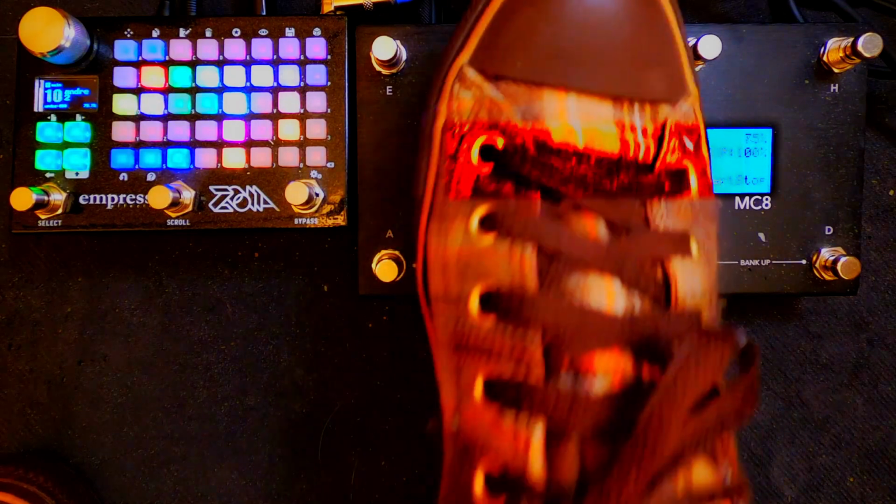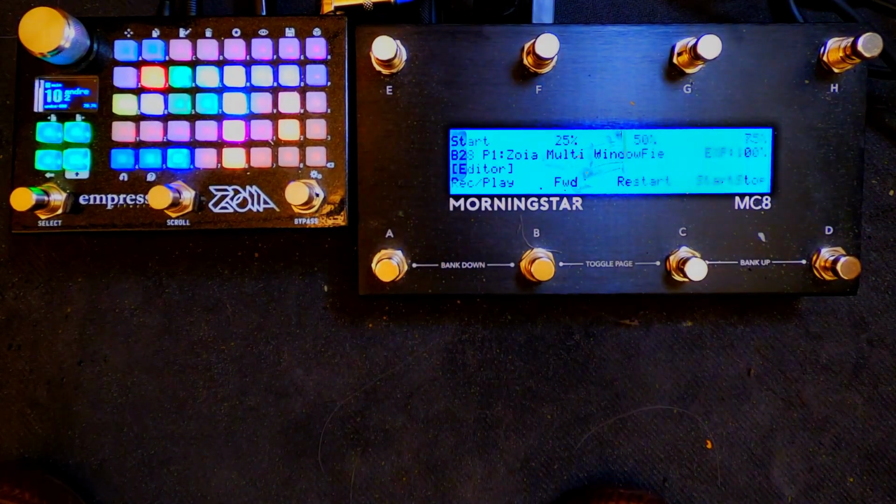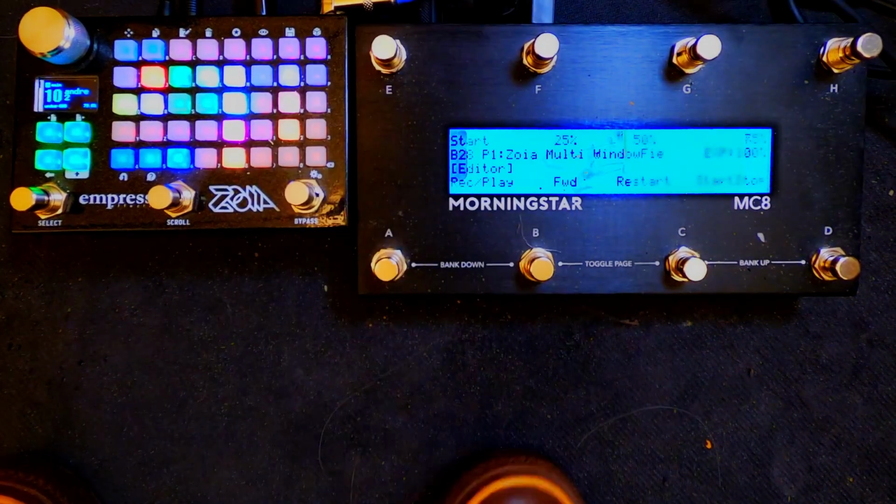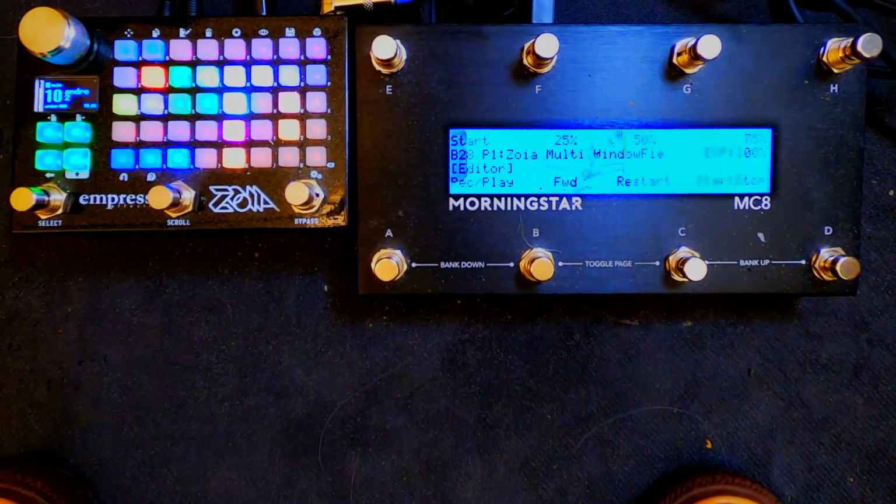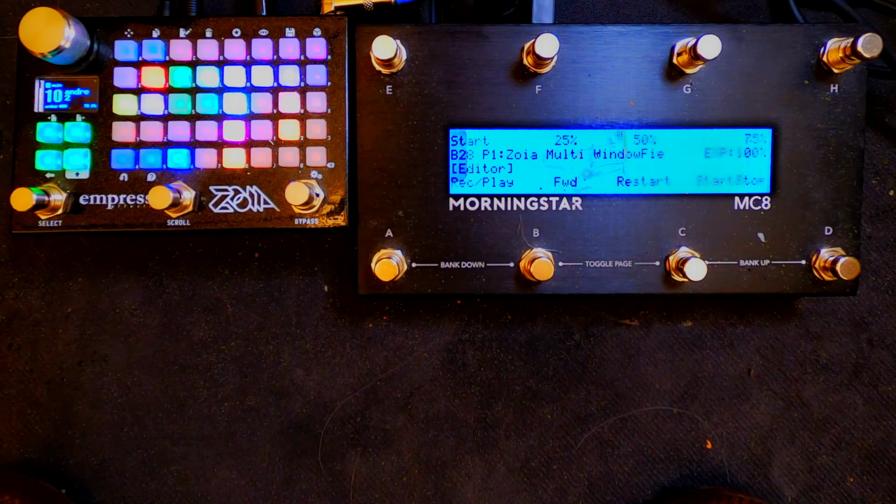Hi, this is Andre. We're going to take one loop with 4 chords and then use loop windowing to treat those chords like 4 separate loops that we can switch between. This involves moving the loop's start point and length, and we'll be using a patch I made for the Empress Zoya, which you can download from the description below.